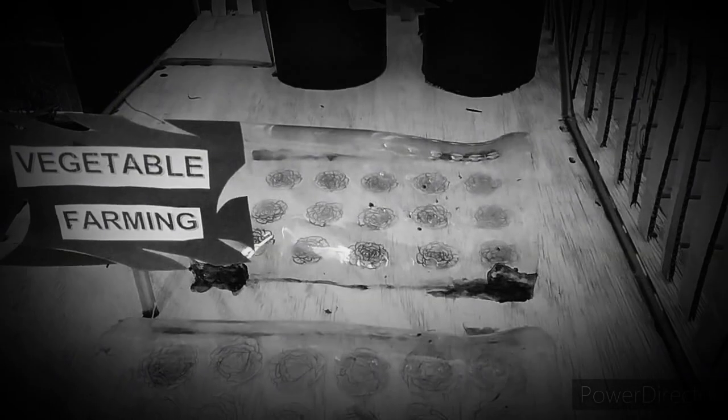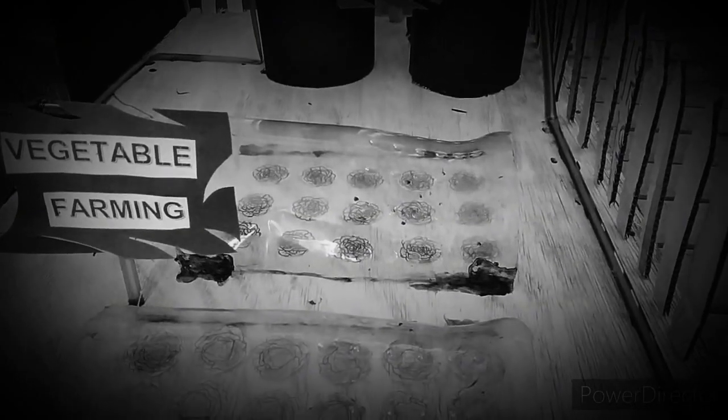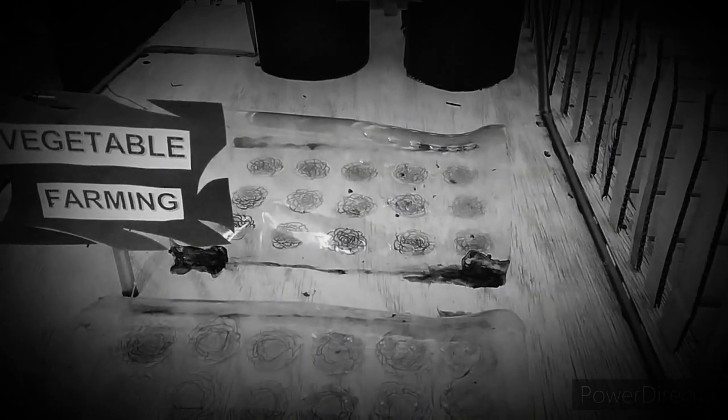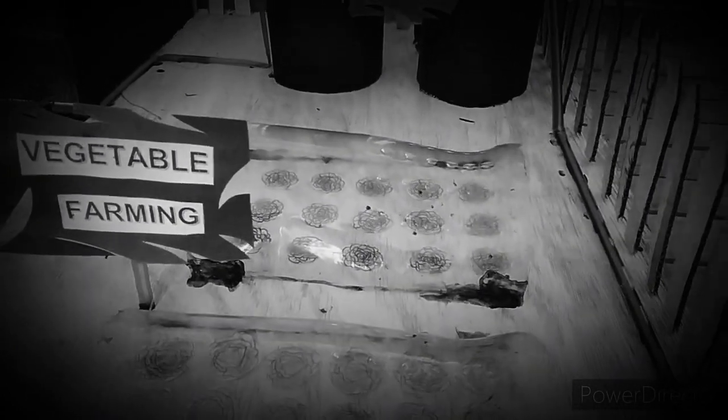In my design also, I include vegetable farming. In vegetable farming, we must consider the shelf life since it is perishable. That's why I put a road to get easily to the market and sell as fresh from the farm.